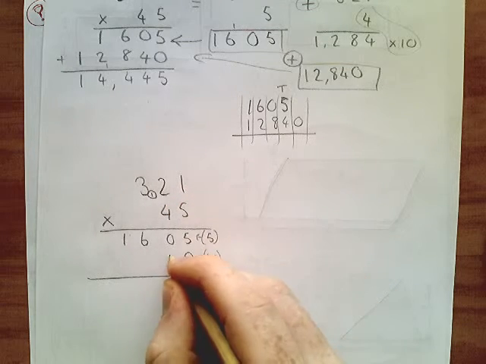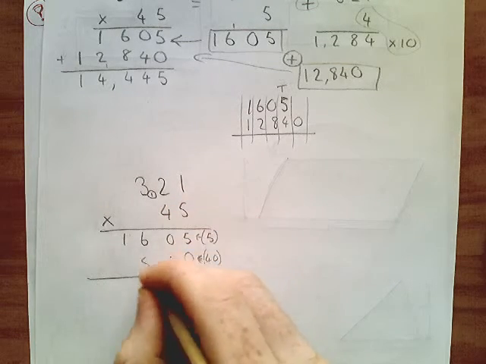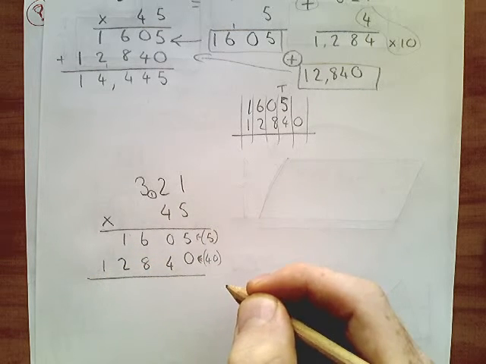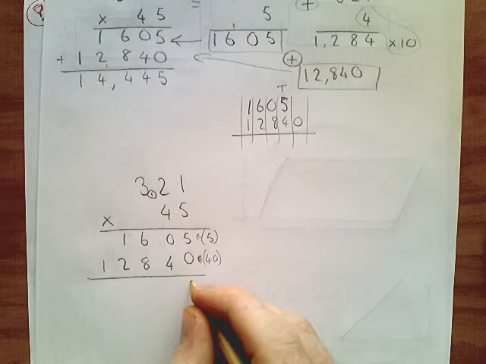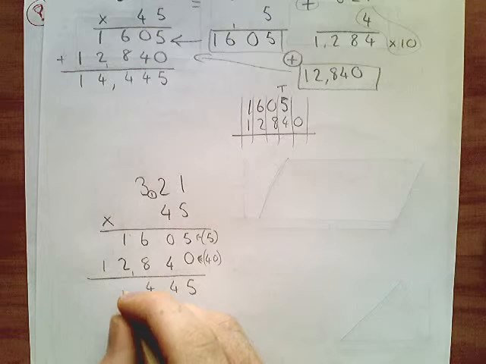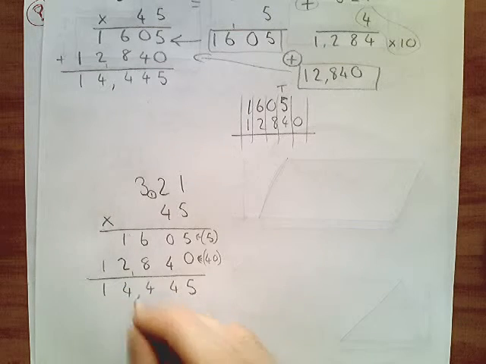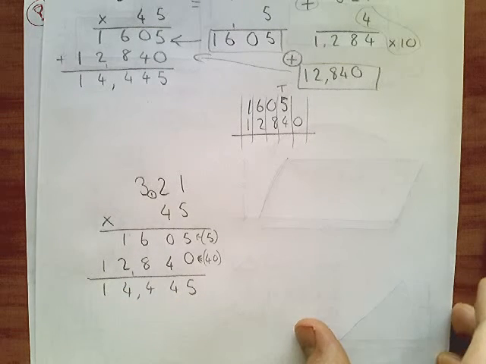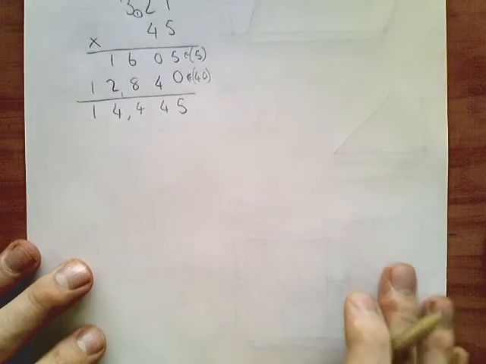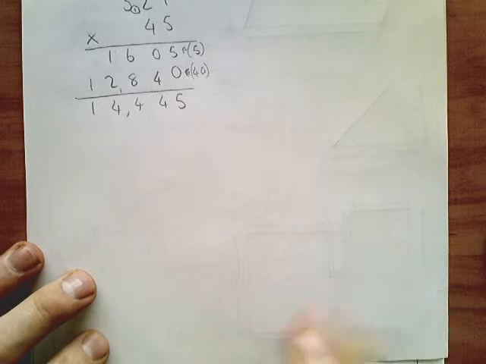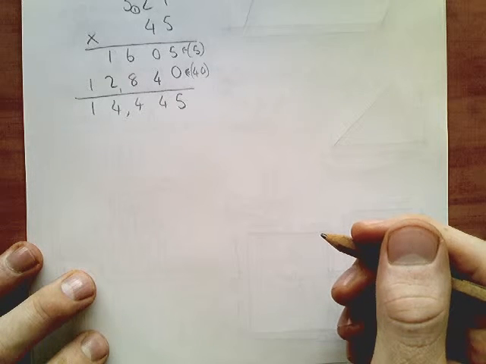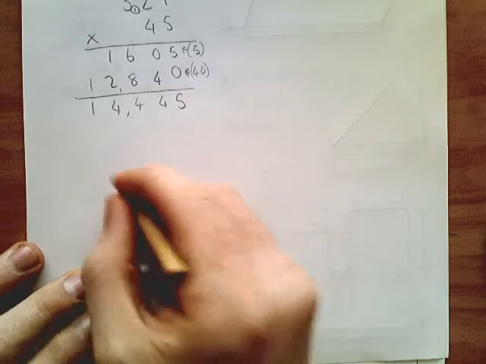4 times 1 is 4. 4 times 2 is 8. 4 times 3 is 12. Okay. 5, 4, 14, 4, and 1. Okay. Now, I'm not going to get into too much of it now, but the other thing we had to do was multiplying numbers by 10, by 100, dividing by 100, dividing by 10. Okay, those kind of things.